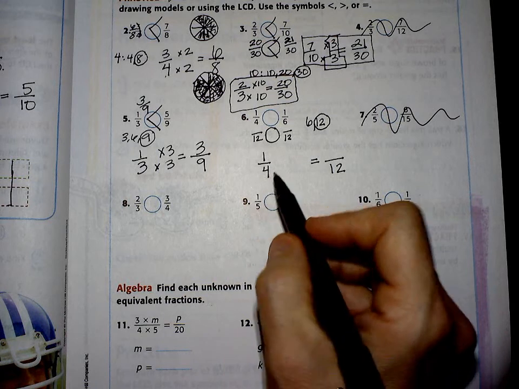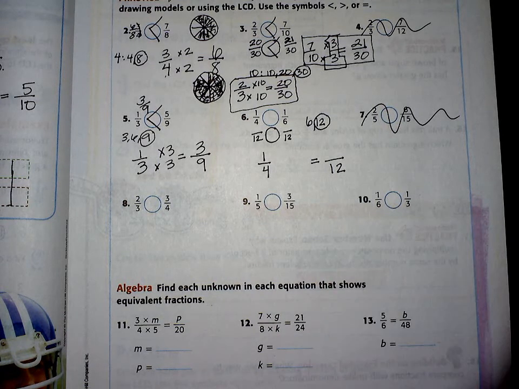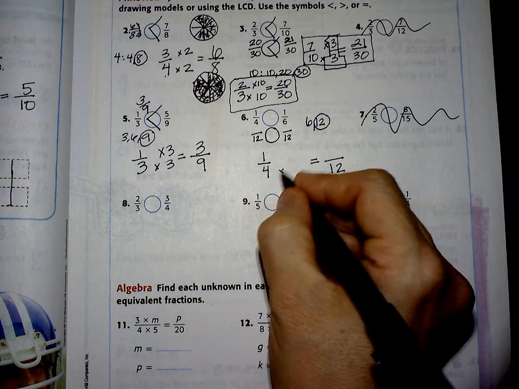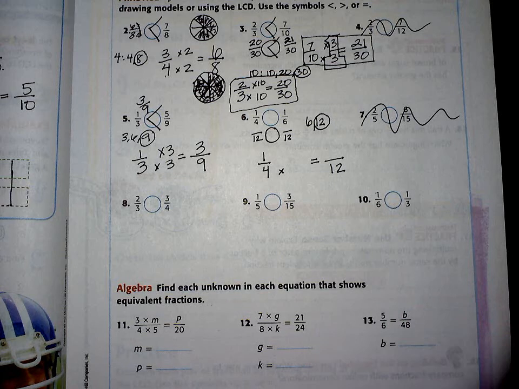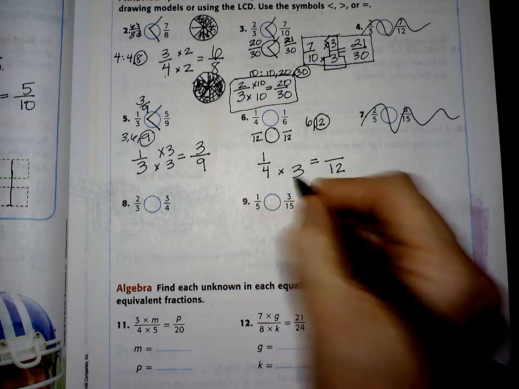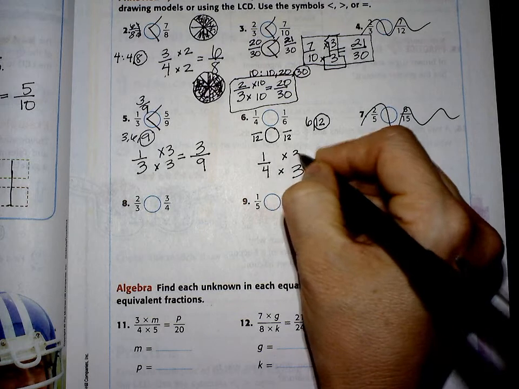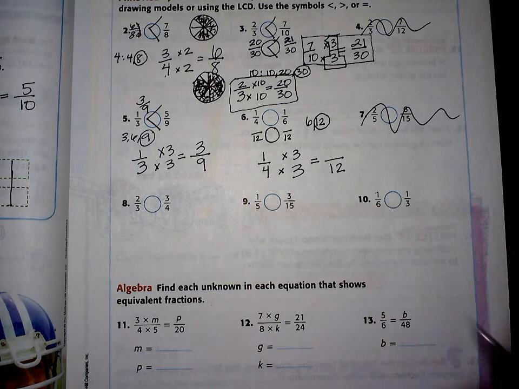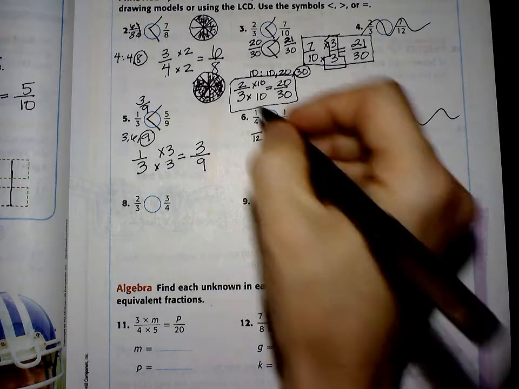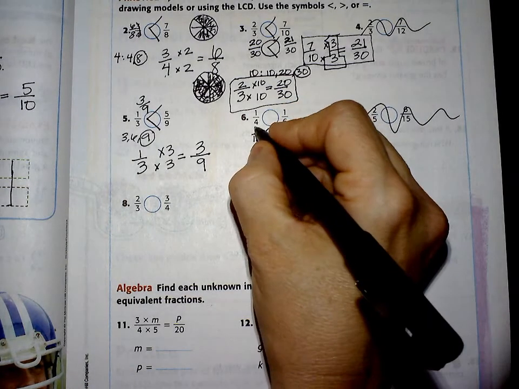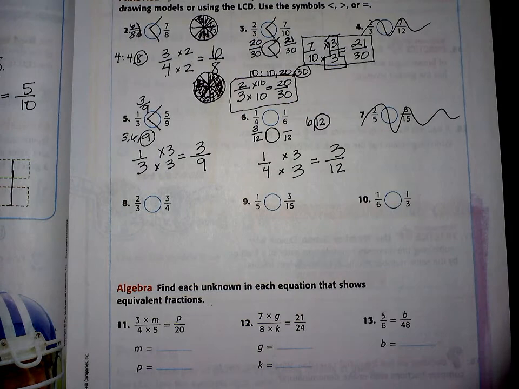So think about going from 4 to 12. Are we multiplying or dividing? We're multiplying. 4 times what gives you 12? 3. 4 times 3. Same thing to the bottom that we do to the top. 1 times 3 is 3. So 1/4, you can go back up here, 1/4 is the same as 3/12.